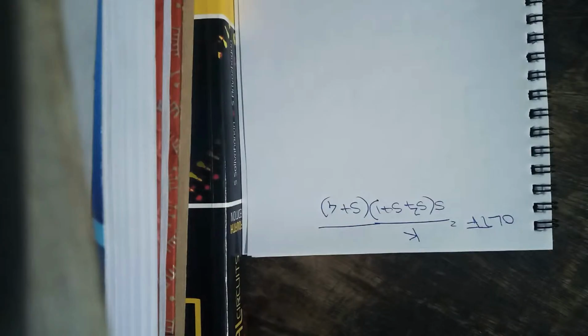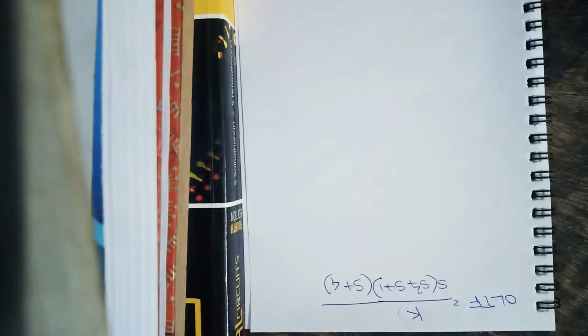Today we'll be discussing another typical type of problem that we get from the Routh criteria, that is to find the value of gain for the system stability. So this is the open loop transfer function which is given. For the Routh criteria, we definitely need the characteristic equation.